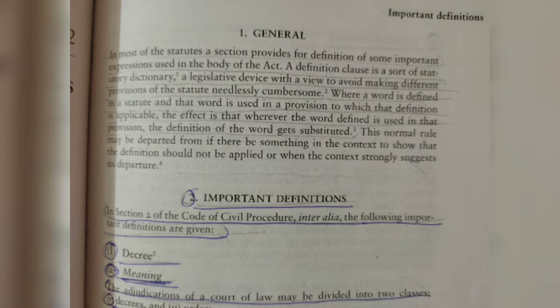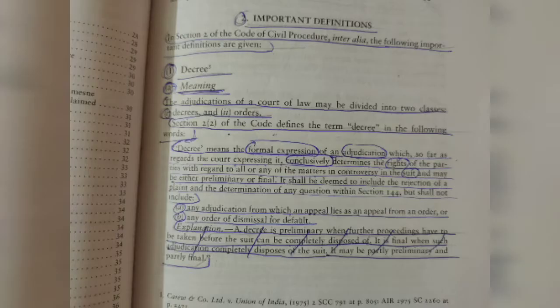So as we know, in every act or every codified law, there is a section, mainly section 2, that contains the definitions of certain words and key phrases which are to be used in the provisions. Those words are very tricky. They mean something specific in those provisions. So in the first part of this video we'll be doing the decree and its meaning. So let's move forward to it.